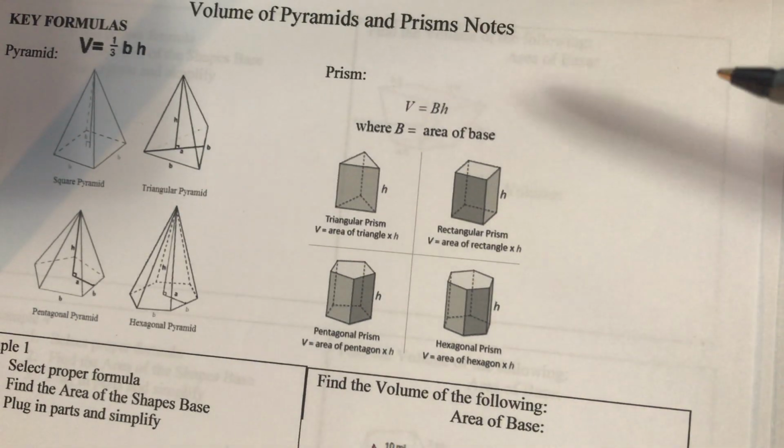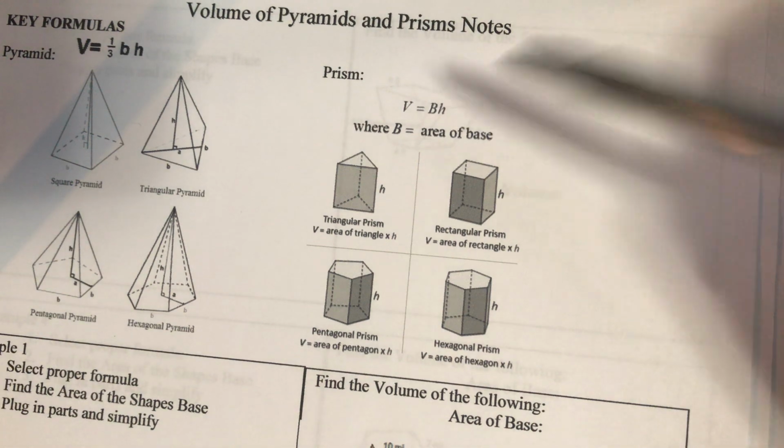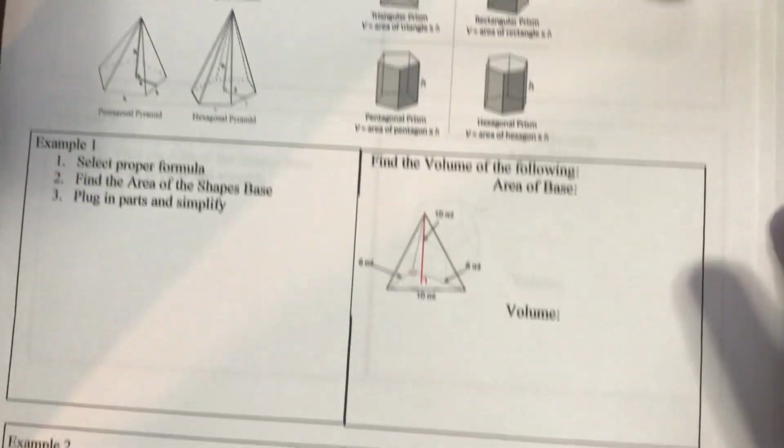The prism is very, very similar. However, we don't have a 1/3. We just find the area of the base and multiply it times the height. So that's pretty much the whole lesson. We're just going to look at different examples, and then I'll run through some practice problems with y'all. So let's look at this first one.